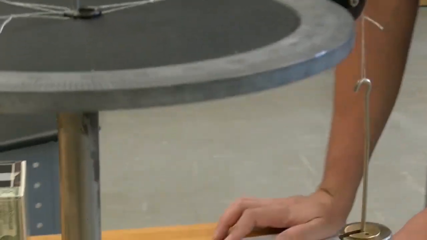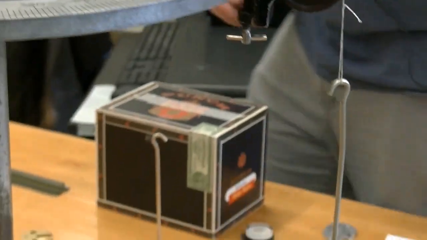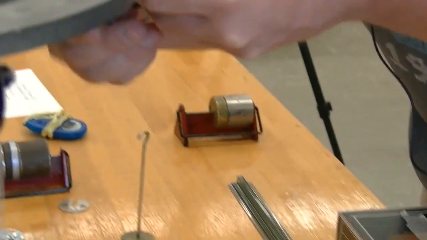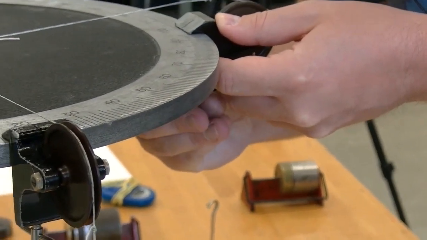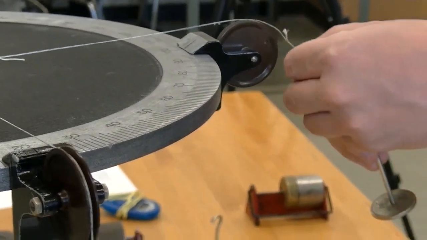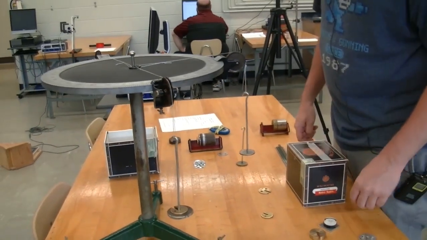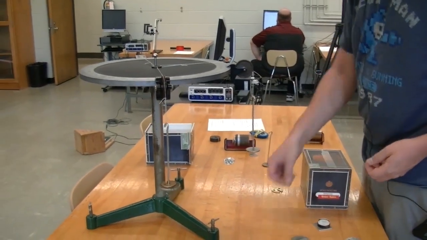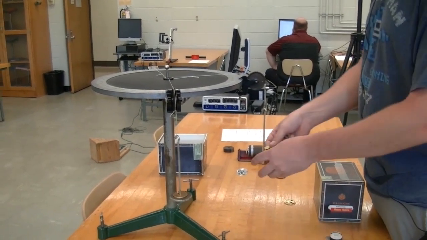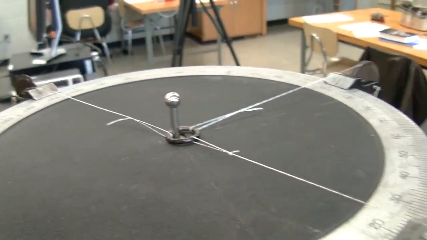Okay, and then we also want to put the second pulley at theta 2 equals 100 degrees and hang a total mass of 180 grams on it. Okay, so 50 for the holder, so that means 130 more. So we've got 100, 20, 10. All right, so those are our two given forces.